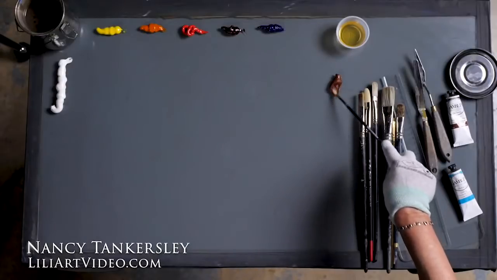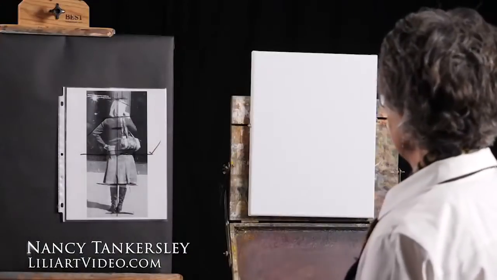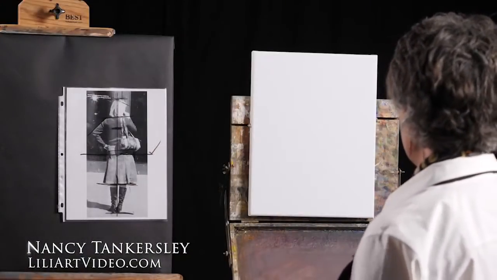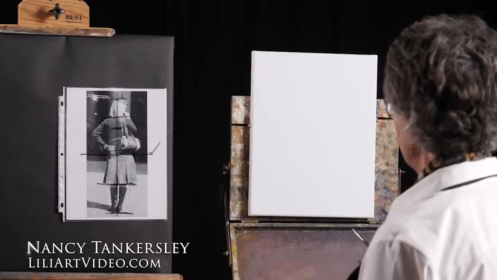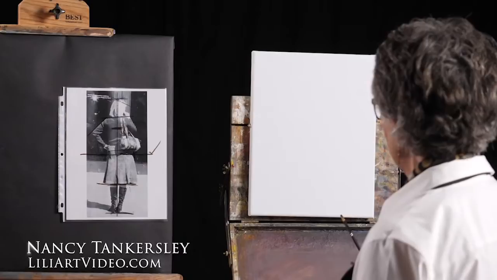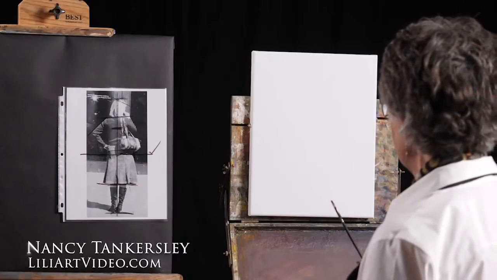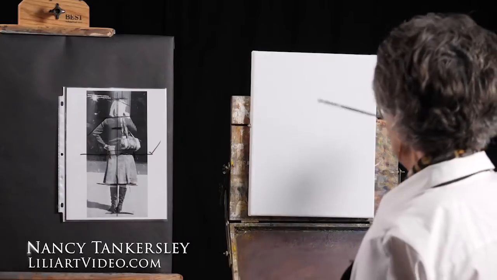So I'll pick up a little burnt sienna, and let's see. This is a good time to plan your paintings. If you're the type that likes to do thumbnail sketches, I think this is a wonderful time to sit down and try a variety of ideas where you're going to place the painting or the figure.